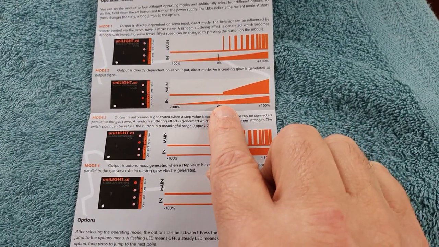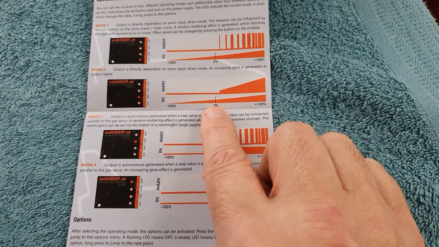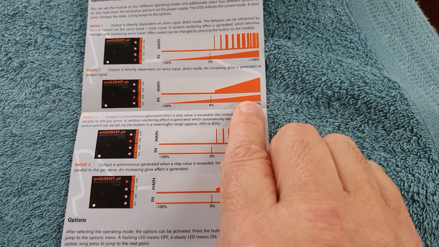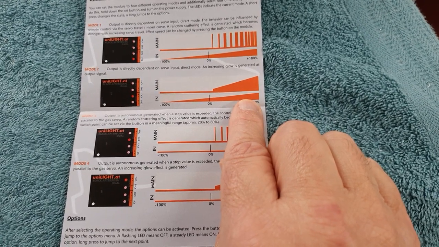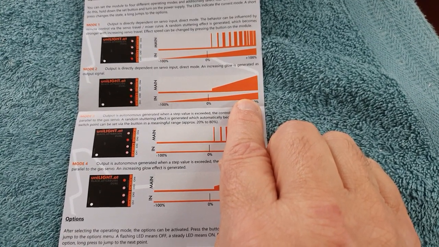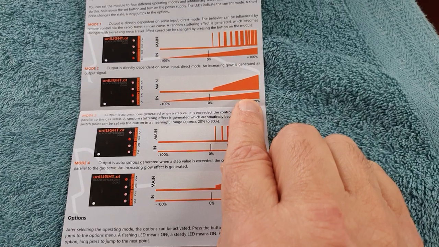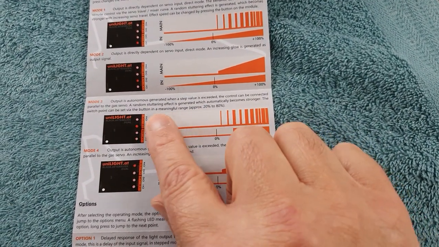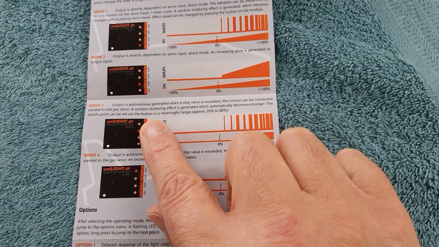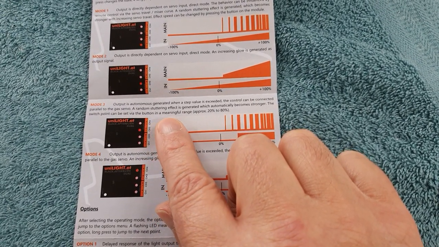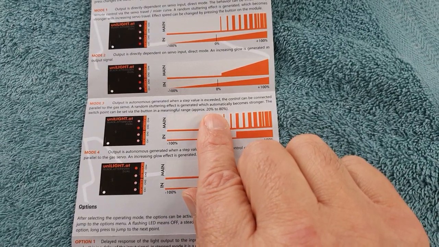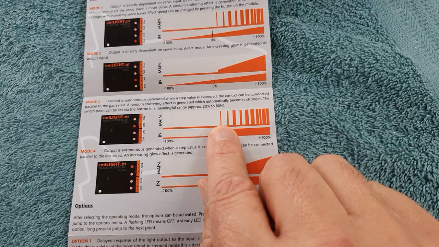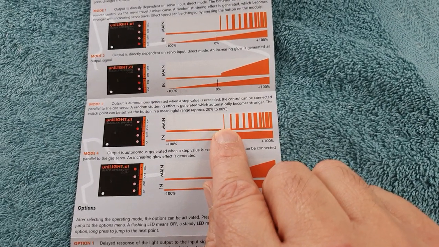And look at this. According to this, it switches on just beyond the mid-throttle. I want it to switch on up here. And damn me, I cannot find any way of setting the switching point. If you know how to set the switching point on the Unilight, please let me know. Only in mode 3 does it say that the switch point can be set via the button in a meaningful range, plus 20 to plus 80, i.e. somewhere up here.